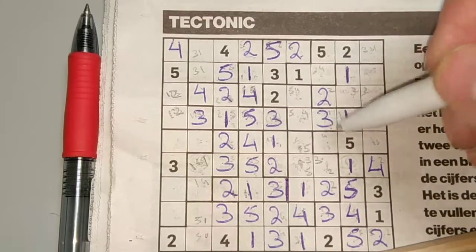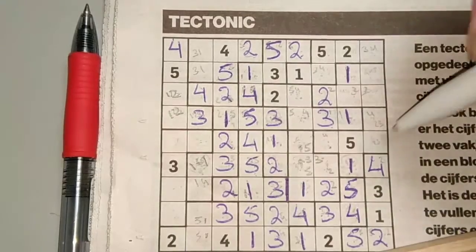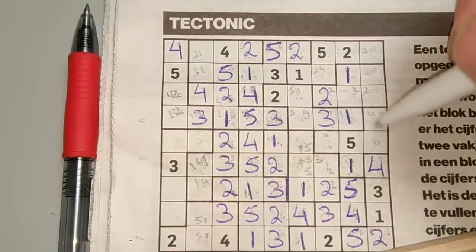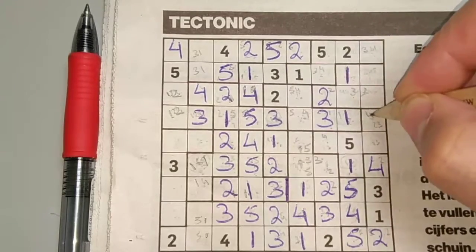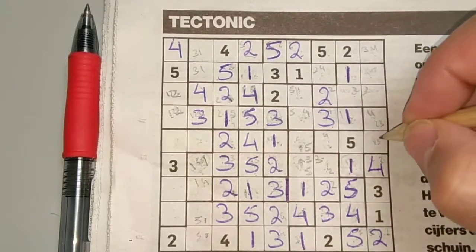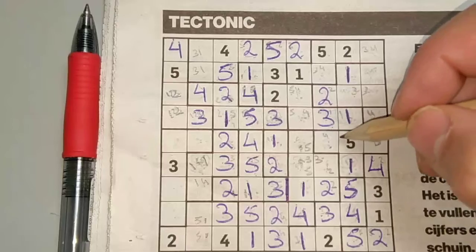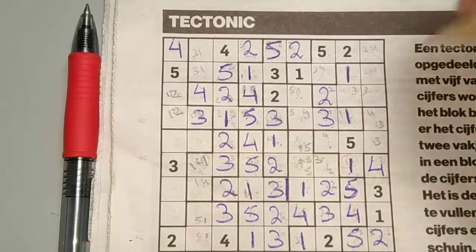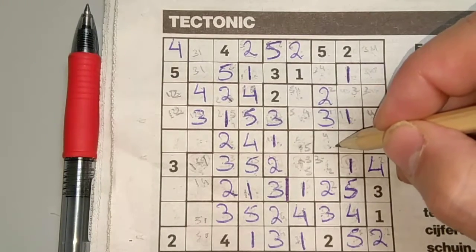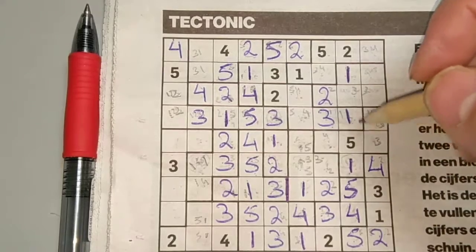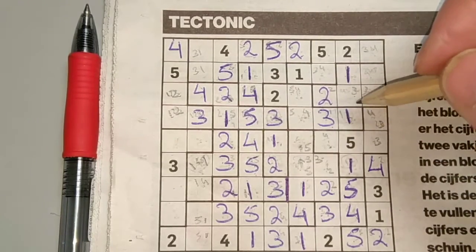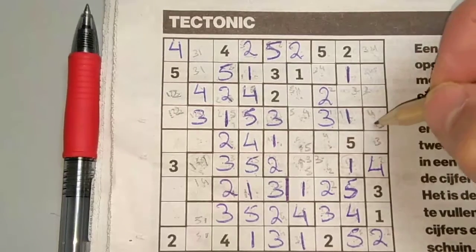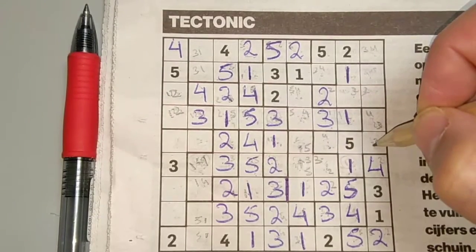We have a 3 here, so this cannot be a 3. The 3 should be one of those two. We have a 4. Here can be a 3. Can here be a 2? Can this be a 2?